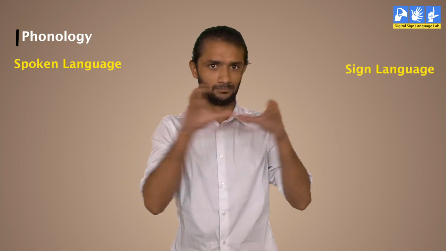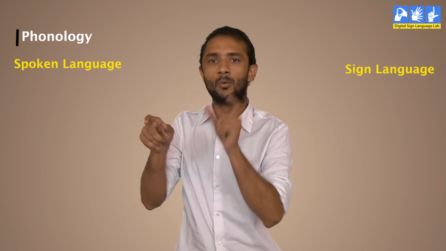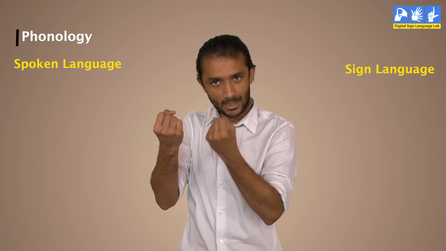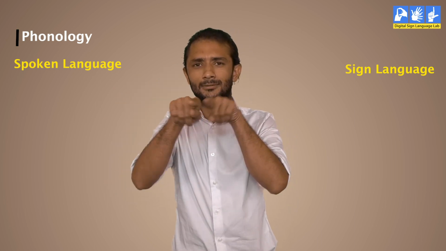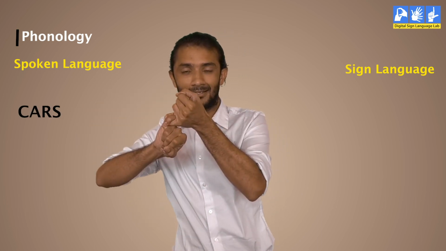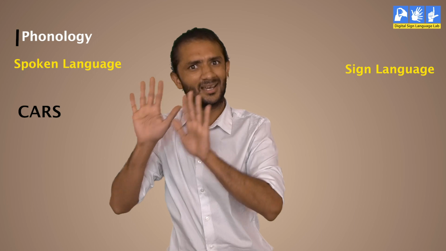Morphology is a description of morphemes. A morpheme is the smallest meaningful unit of a language. There are basically two types of morphemes: free and bound. In spoken languages, for example, cars. Here, car is a free morpheme and S is a bound morpheme.